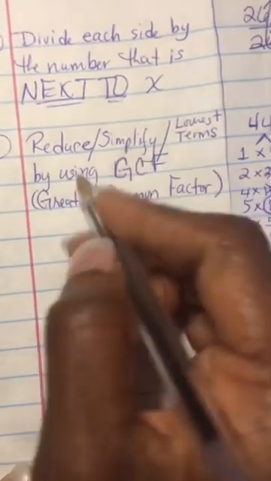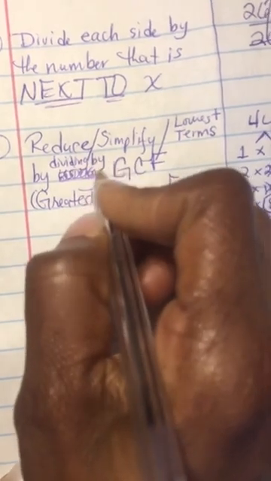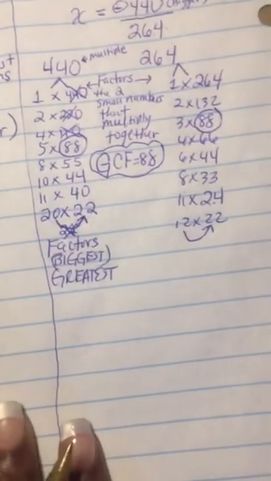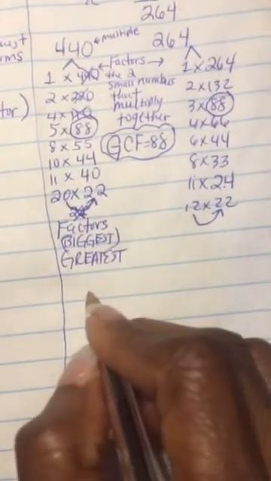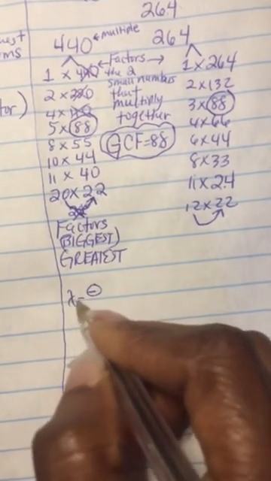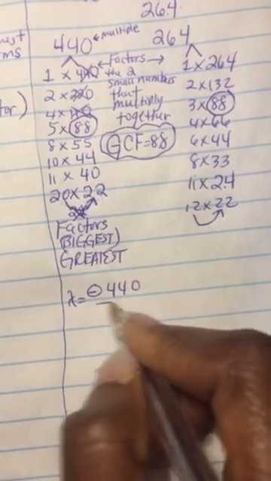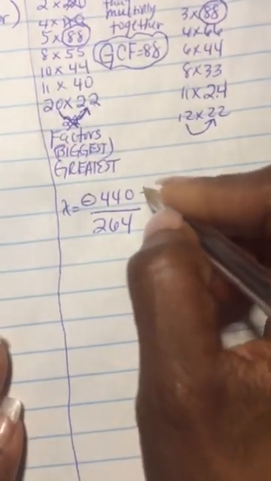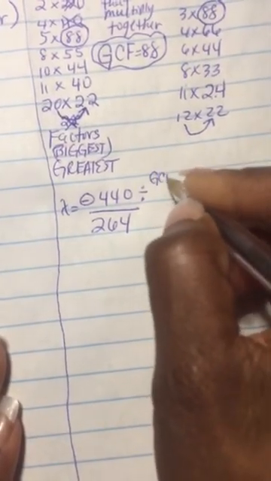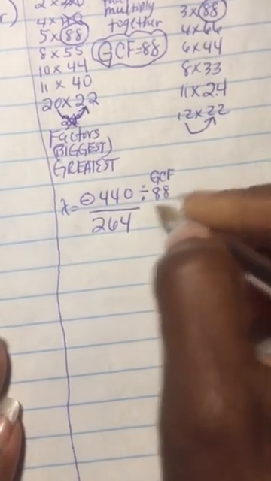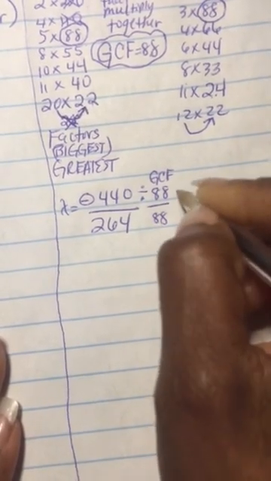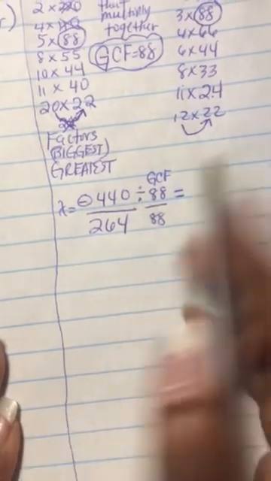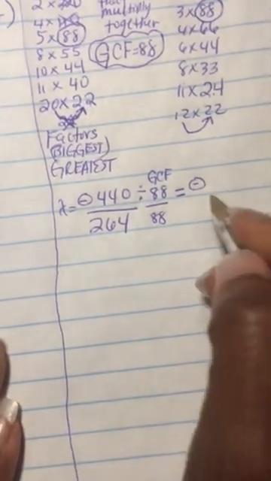I said using GCF, I'm going to say by dividing by the greatest common factor. So we're going to take the negative 440 and then 264, and we're going to divide it by the GCF, which we found out was 88, the greatest common factor. We have a negative divided by positive, which means our answer is going to be negative.